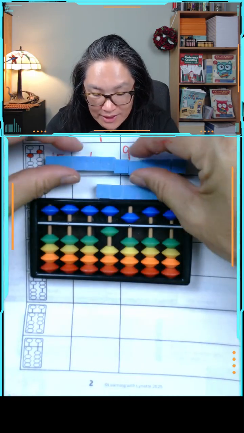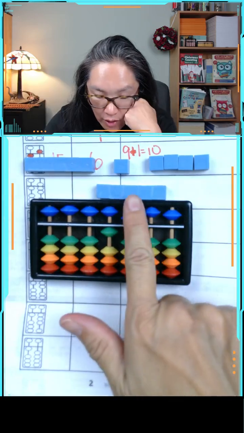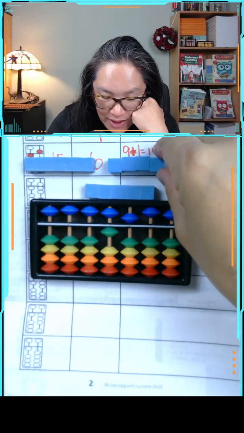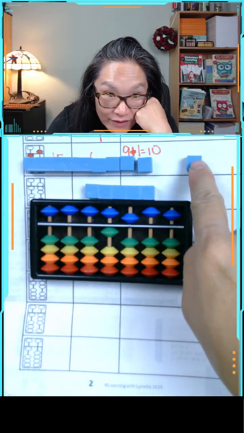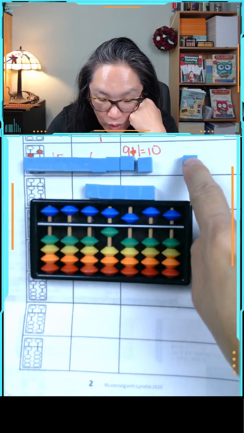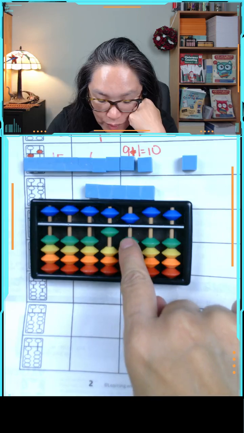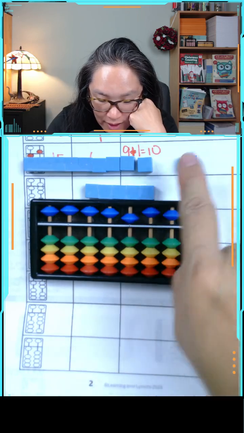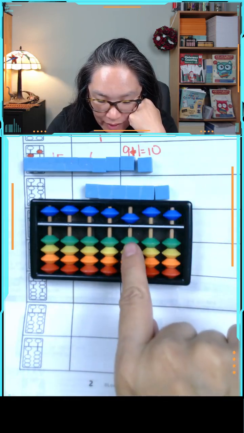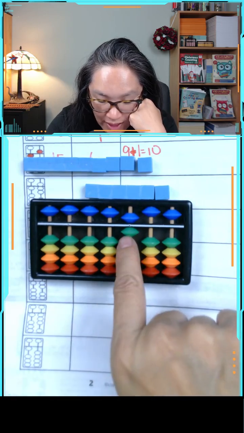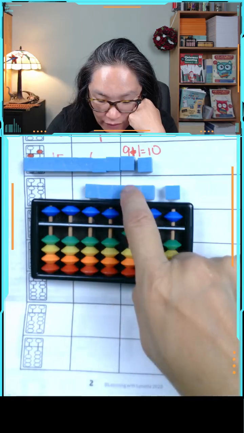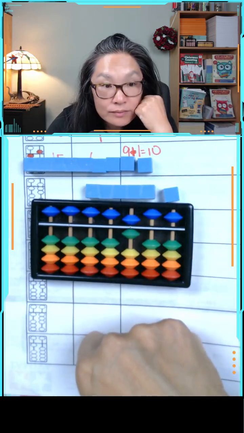When I break the 10, I'm taking away 9. But notice I have this 1 left over. This 1 has to add to the ones place. So I break the 10 and I add it to the 1. So now my final answer is 6. 5 plus 1 is 6.